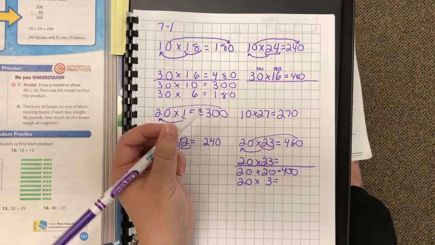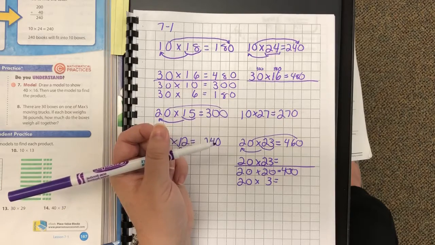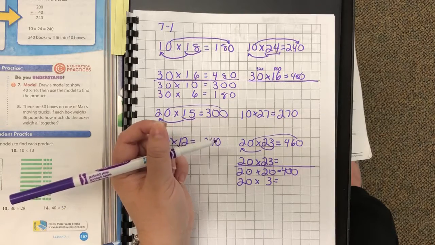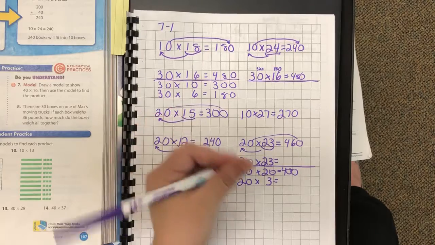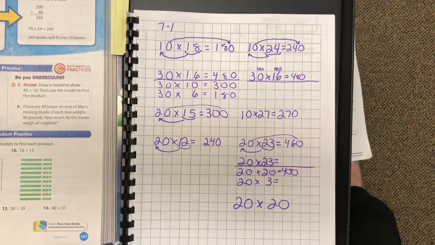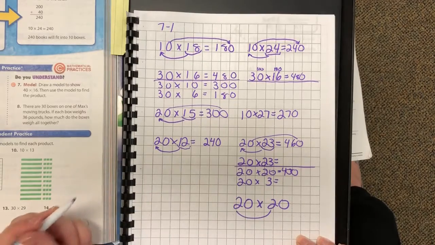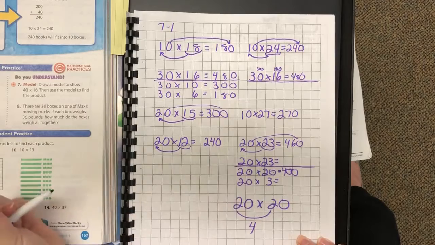When I am multiplying numbers that end in 0, I add the 0 back in there. I focus on only the beginning. So if I have 20 times 20, I can just go, okay, what's 2 times 2? 2 times 2 is 4.